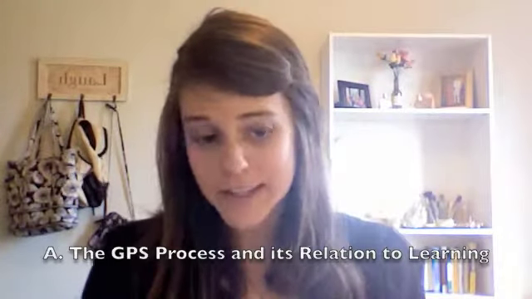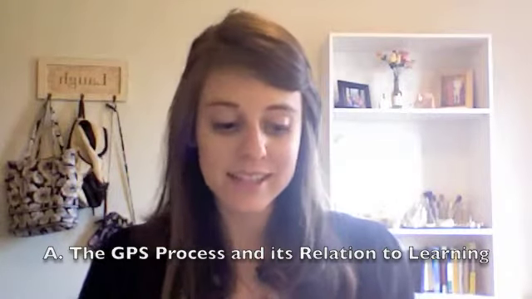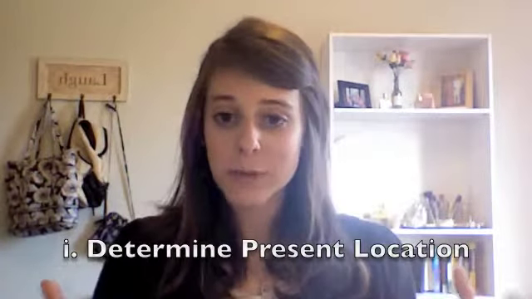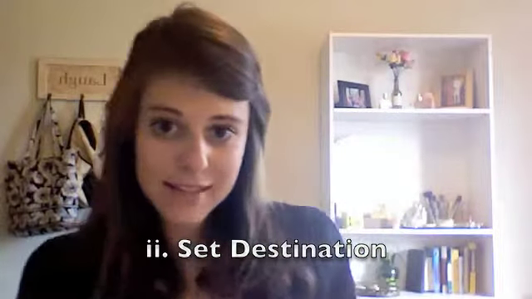Some of the supporting details, well, first of all, GPS functions in a way that we can relate to students. So we determine where they're at, academically, socially, whatever their needs are. And so that's their present location. And then we have to set the destination. So on the GPS, we set in where we're going. And with students, we have to figure out as teachers, what do we want them to know by the end of this lesson, or by the end of the day, the month, the unit, the year.